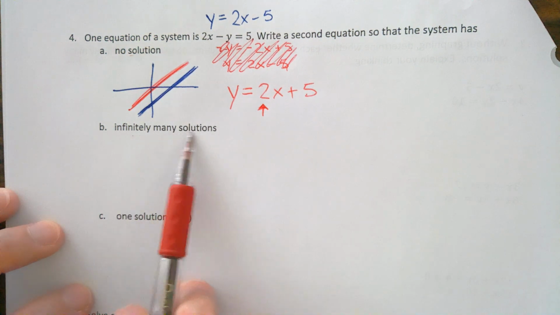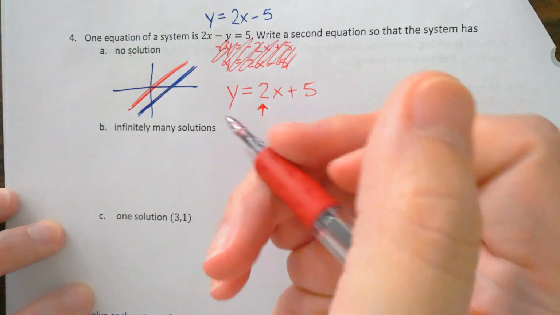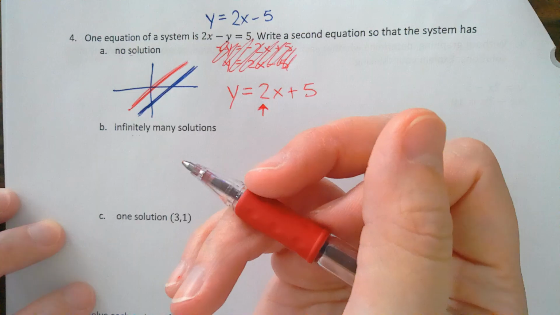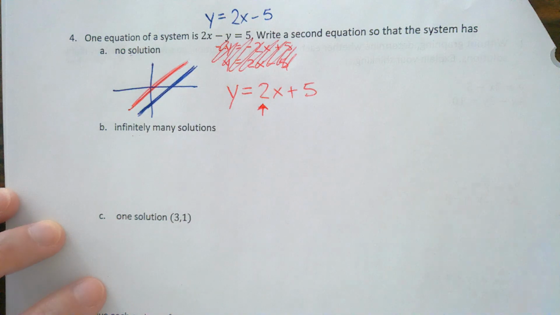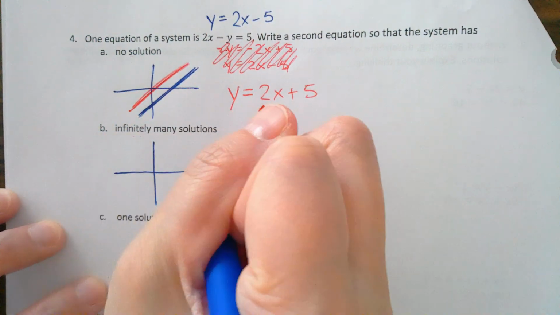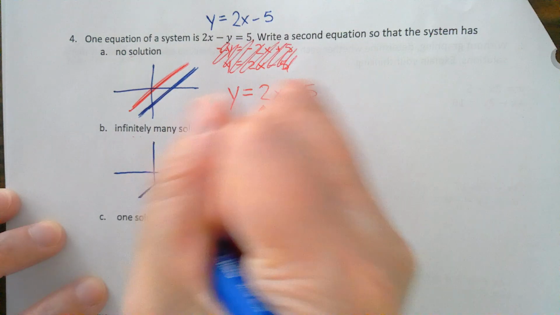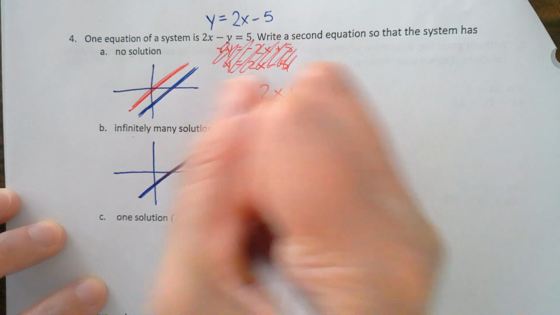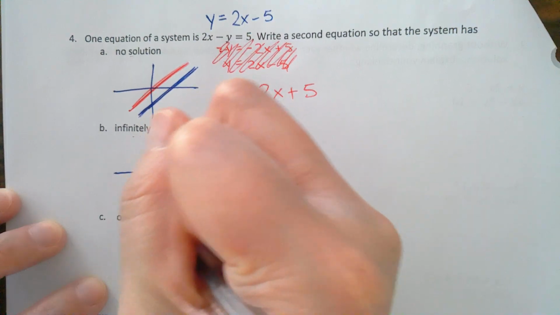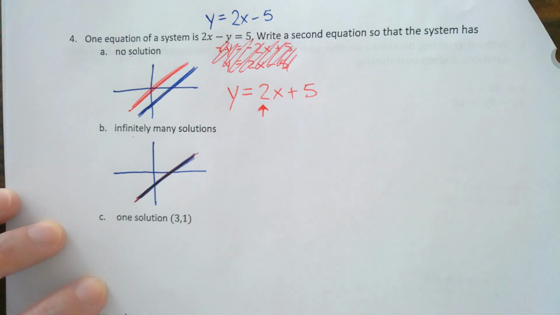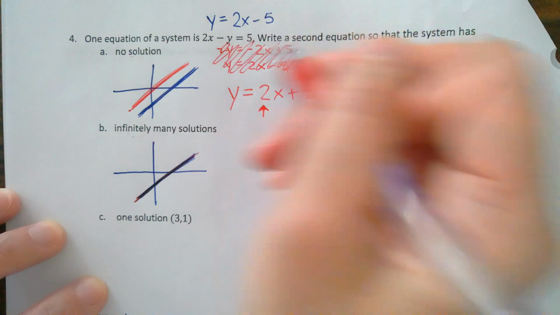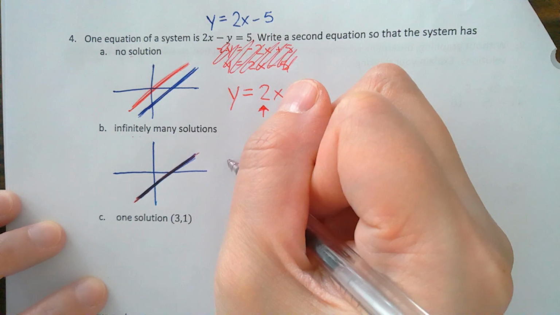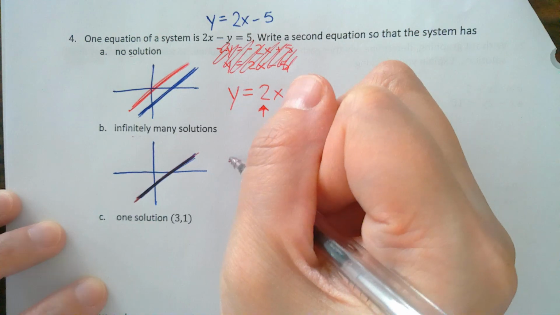Infinitely many solutions. Okay, William. Yes, exact same equation. But that means when I graph it, it's basically on top of each other. Okay. So if this is my equation, give me a multiple of this equation. Cindy? 8x equals 4y plus 10.